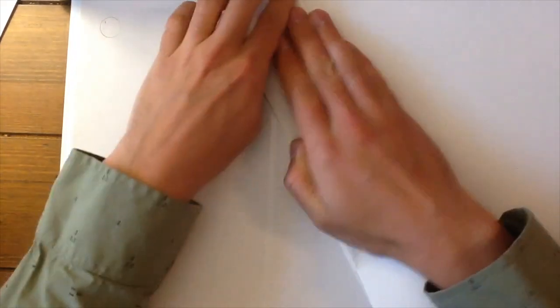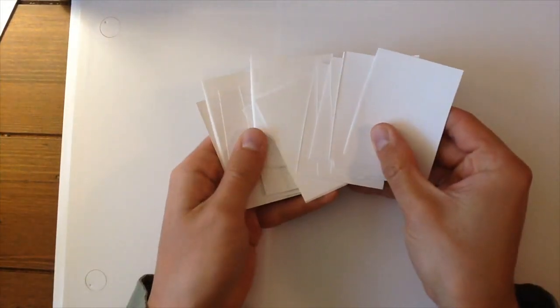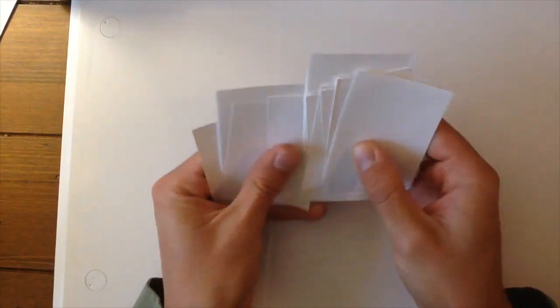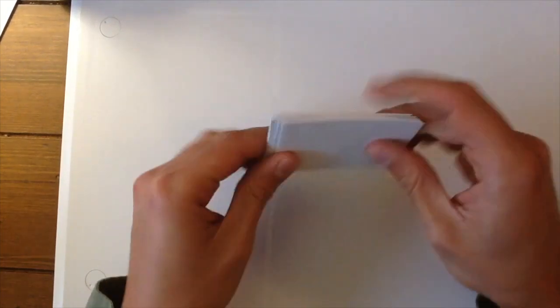Until I have a bunch of pretty small little rectangles. Just like that. And I'm going to cut those out. Okay, so I've cut out all of my pieces, made my paper into a bunch of tiny little mini papers. I'm going to stack them together, just like a deck of cards.